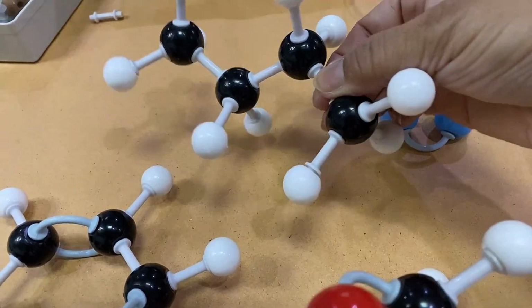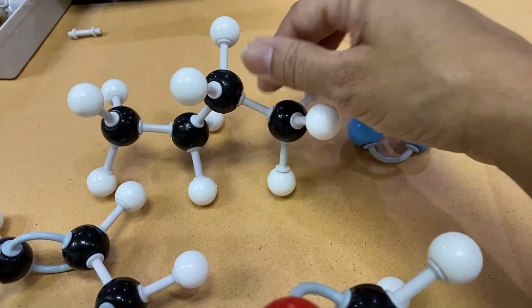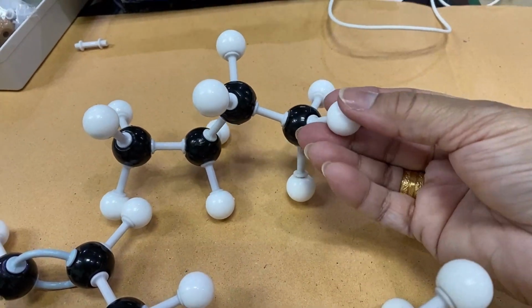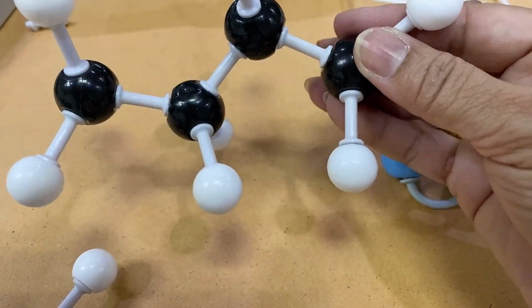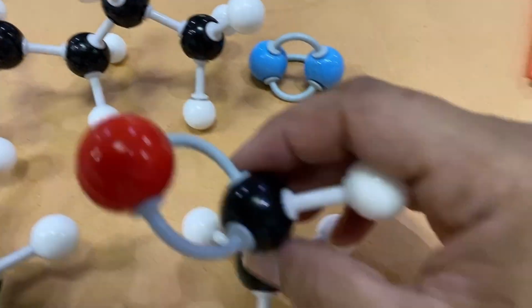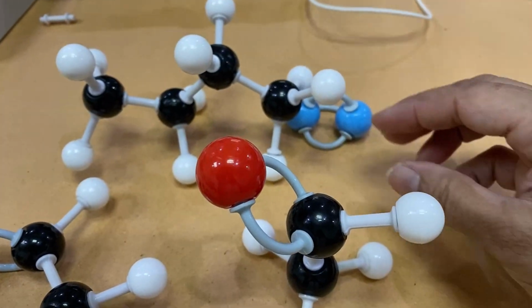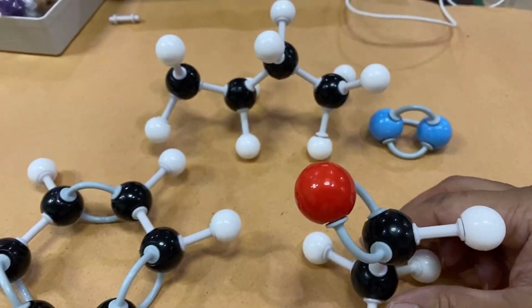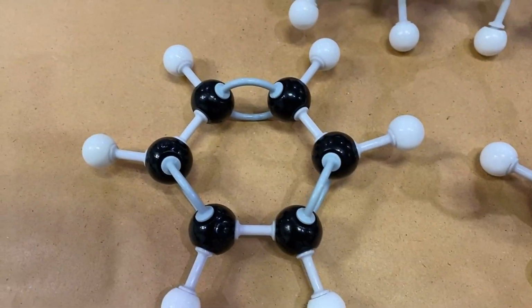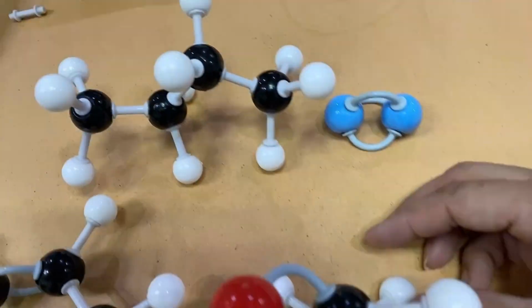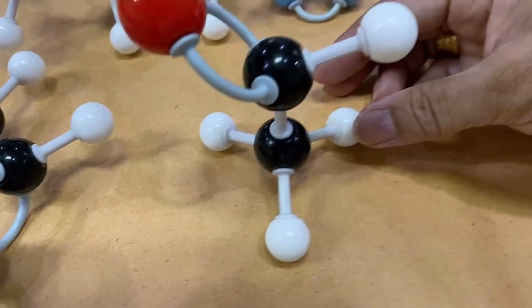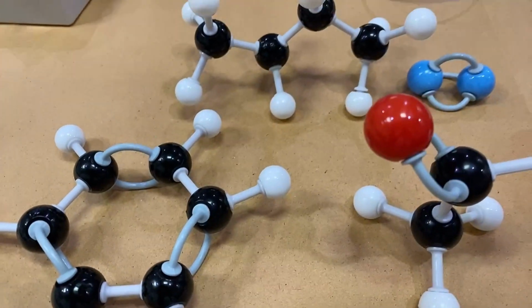So this is the butane molecule, in which I've shown you the zigzag shape of the butane molecule, right? See how it looks. And here also you can see the angles. I've not explained the chemistry of all these things. I just wanted you to know how to build a ball and stick model of different organic compounds, right?